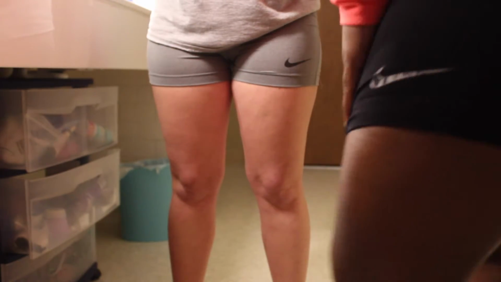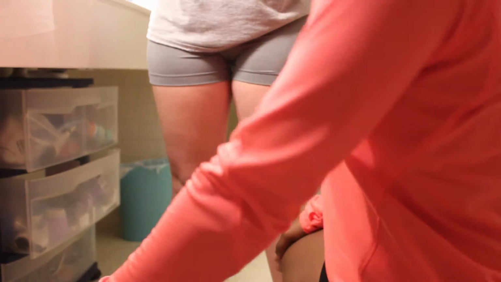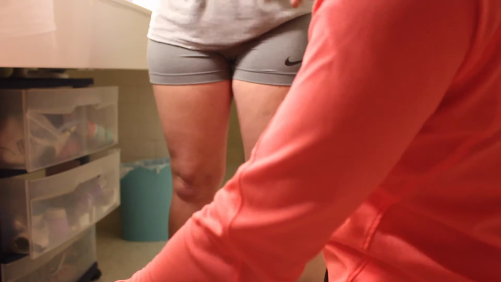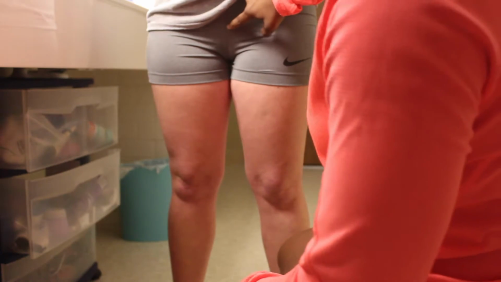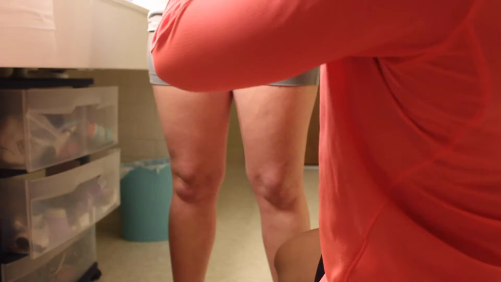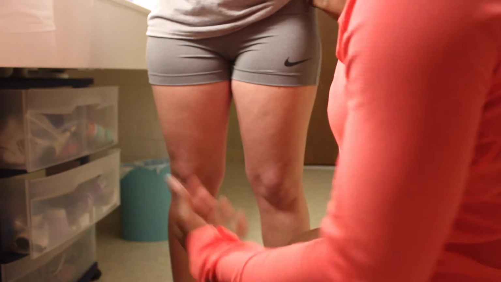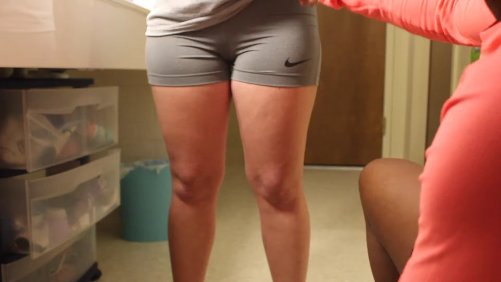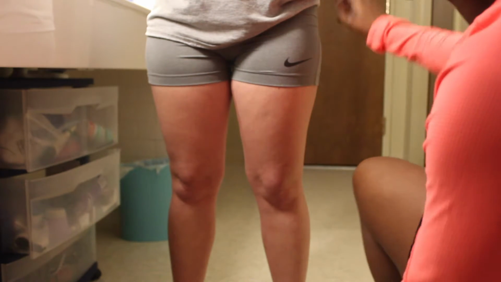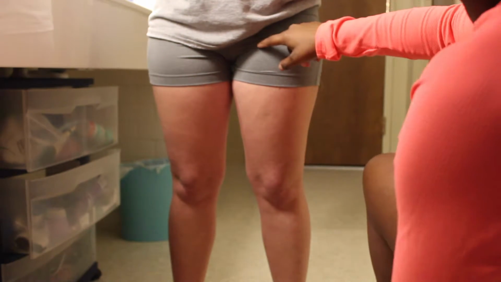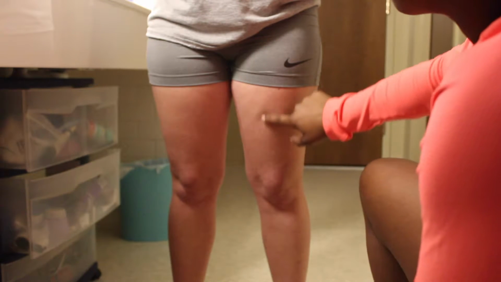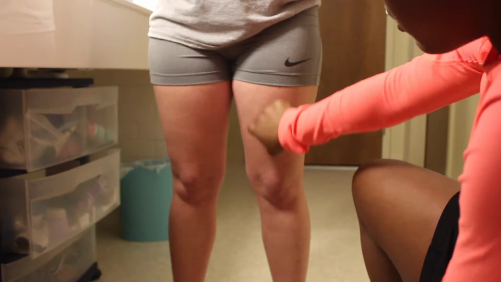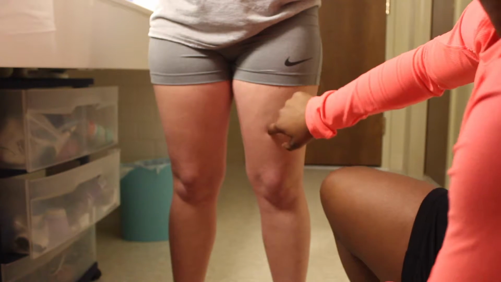Alright, so now we're going to do adductor magnus, and its origin is the inferior ramus of the pubis, which is right in here, and the ischial tuberosity. So there's like two origins, and the ischial tuberosity is in the back of your leg, and then its insertion is the medial linea aspera and adductor tubercle. So that's like the line on your femur.